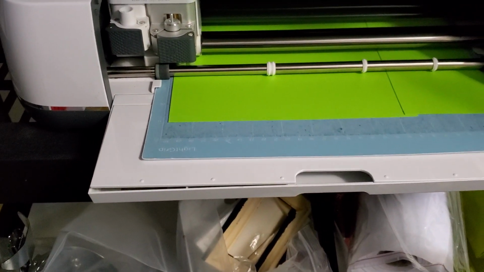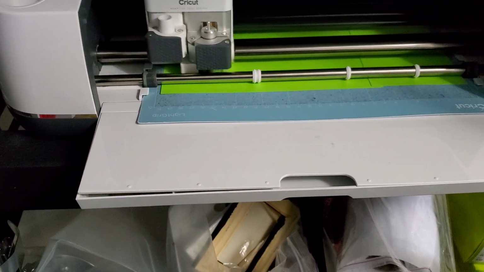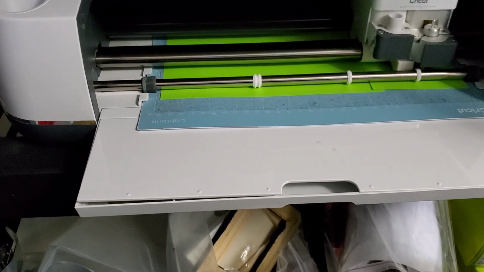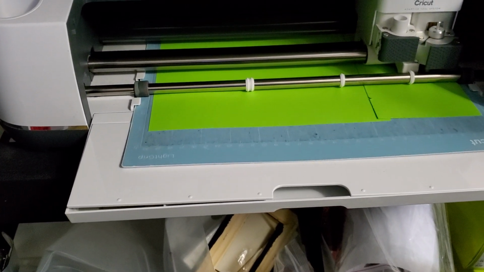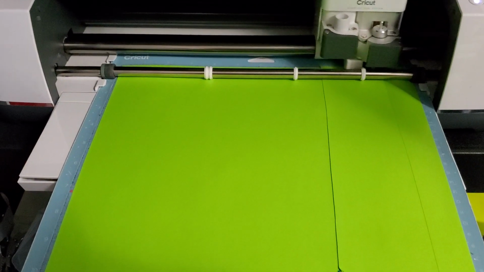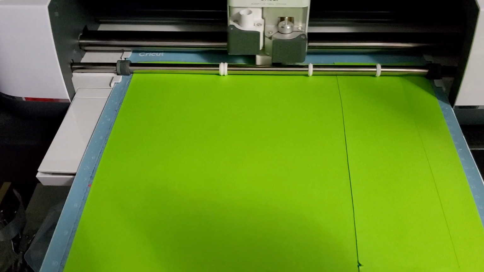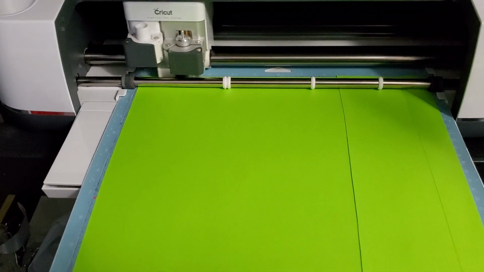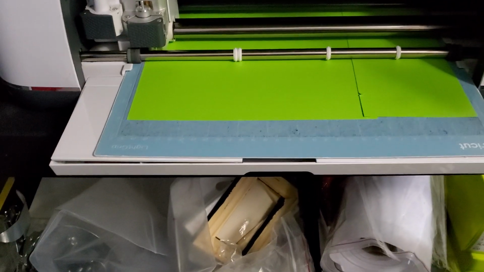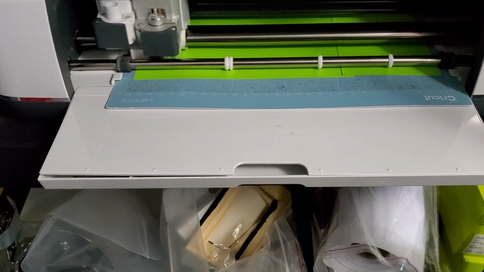If it worked correctly. So it's cutting a border around the rhinestone template, and it's doing it twice just because that's what I asked for it to do.